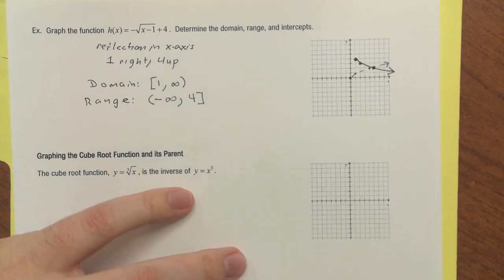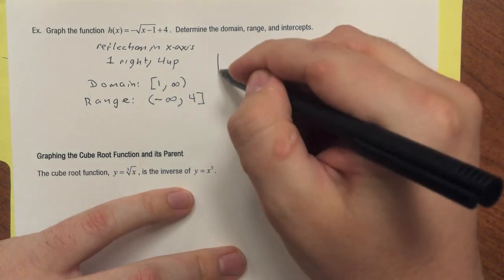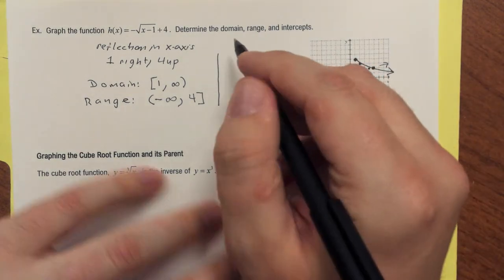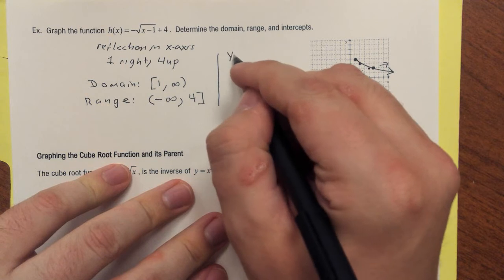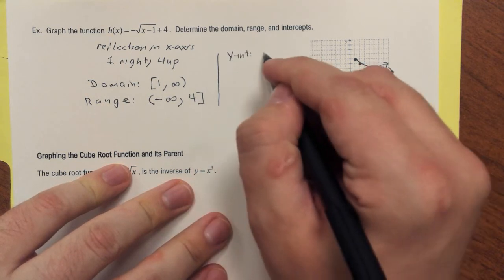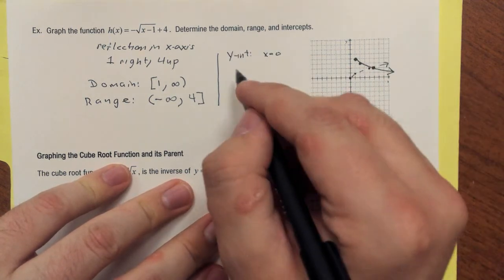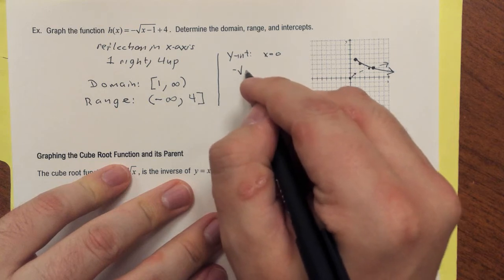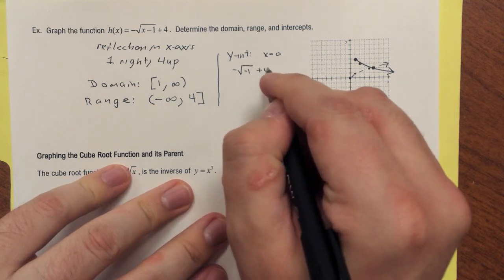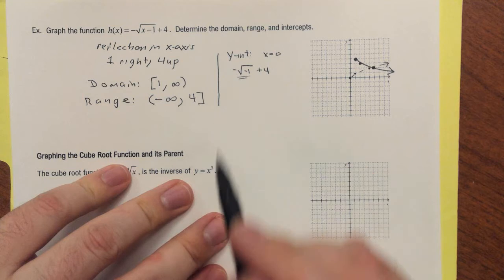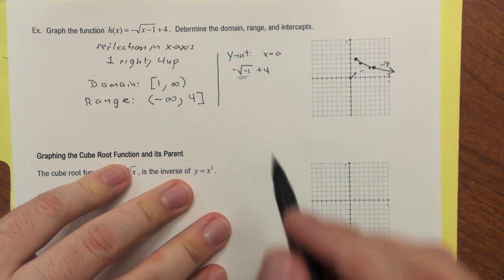Now this question also goes so far as to ask you about your intercepts. Recall how you find intercepts. To find a y-intercept, we make x 0. If I make x 0, I will have the square root of -1, which we know is imaginary.